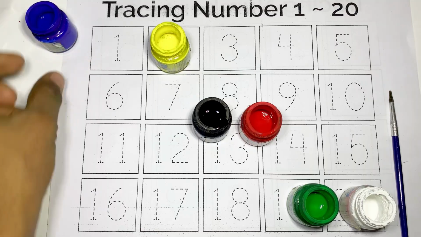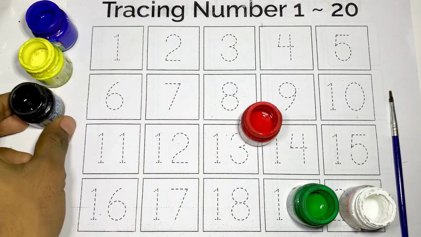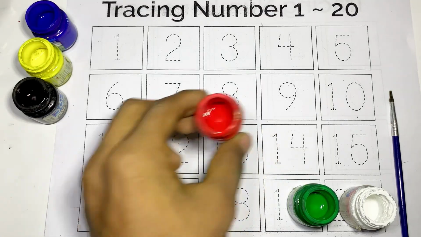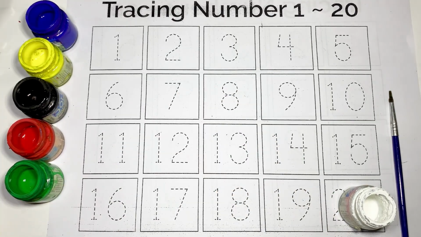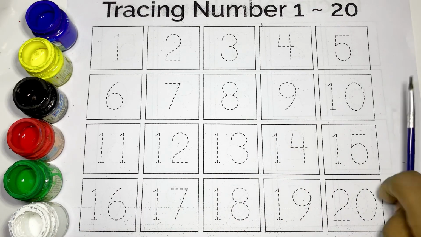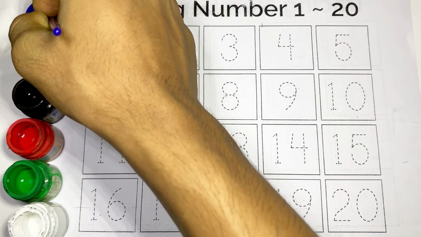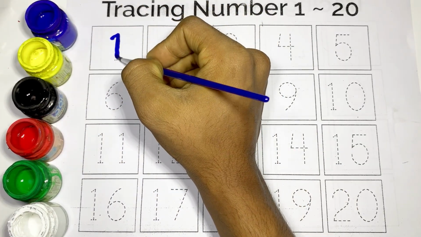Blue color, yellow color, black color, red color, green color, and white color. Kids, now draw numbers. And first you draw 1 and use blue color.